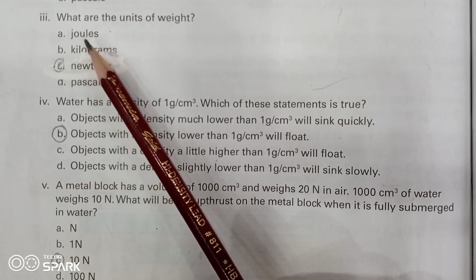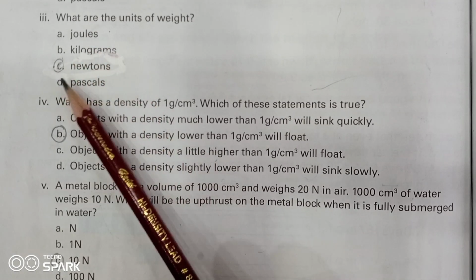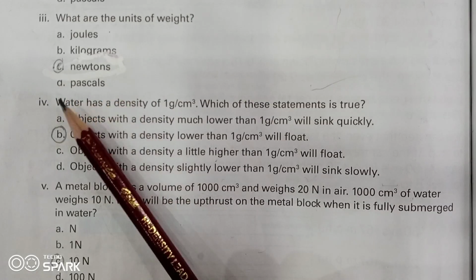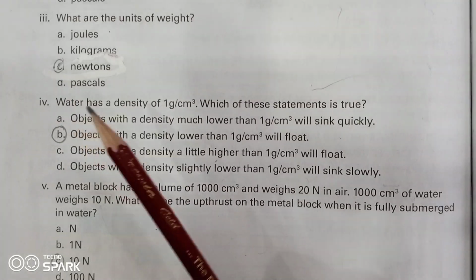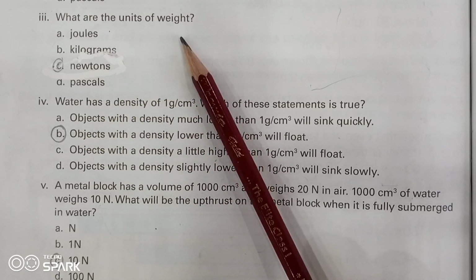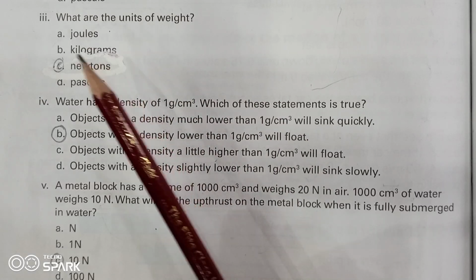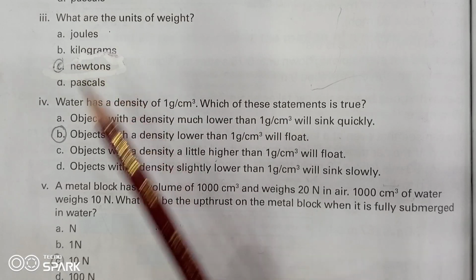And the third one is, what are the units of weight? The A option is joules, B option is kilograms, C option is newtons, and D option is pascals. Students, we have learned that weight is also a force and we measure the weight in newtons. So mark the option C, that is correct option.